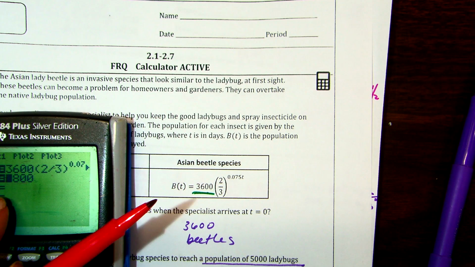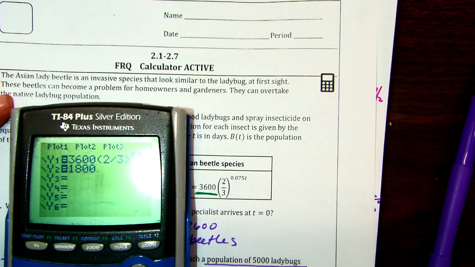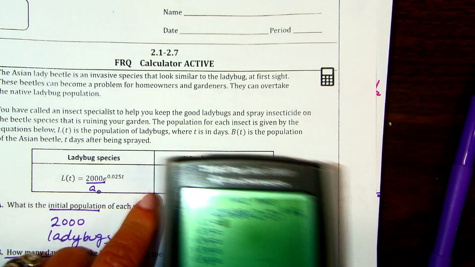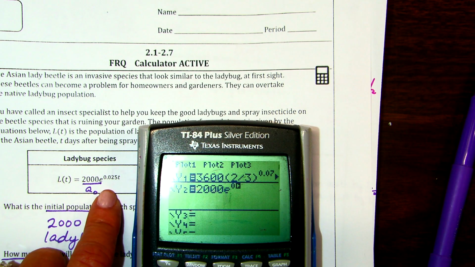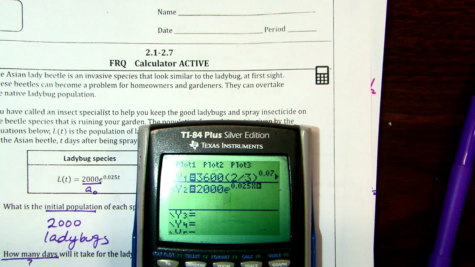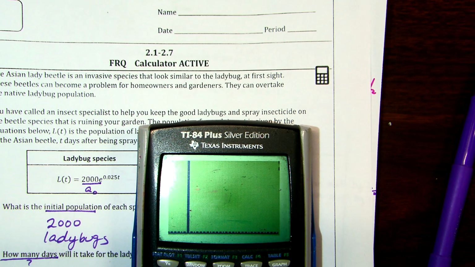All I'm going to do is go to my Y2, clear out the 1800, so hit clear on the 1800, and type this one in. Doesn't matter which one's first, which one's second, right? So I don't have to type it twice. Saves me some time. Whoops, one second. E to the power of. So wherever the two functions intersect, that will give us the days, how many days it took. That would be the x value. The number of insects at that point would be our y value.